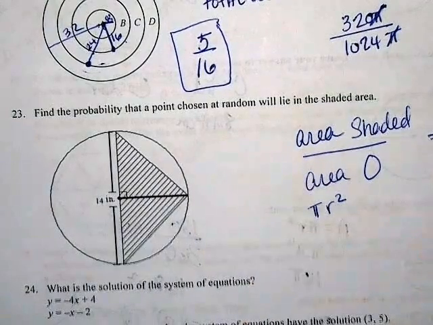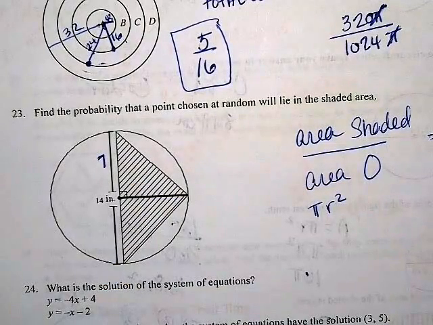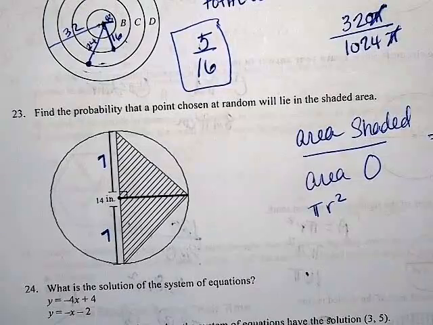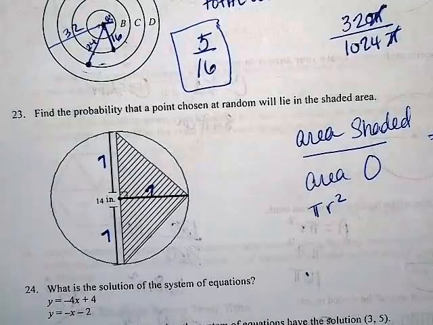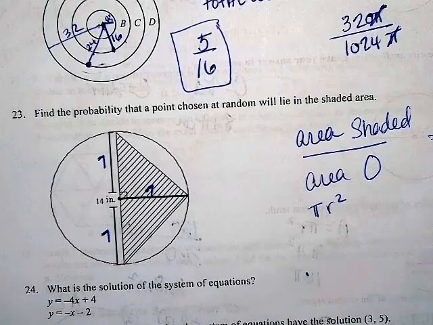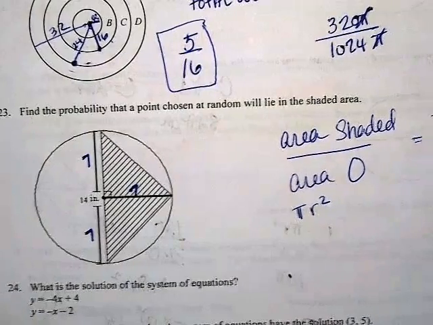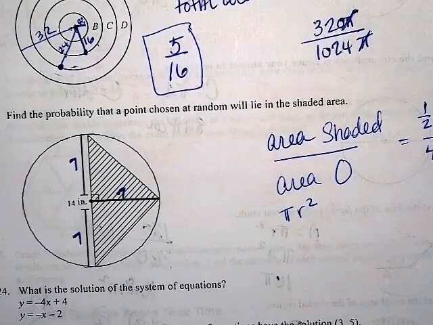Okay. Questions. Do you believe this is 7? Oh. I thought that meant that line through the triangle is 14. Do you believe this is 7? Is the radius of this circle 7? So is this segment 7? So how are you going to find the area of that triangle? 1/2 of the base times the height. So what do we get in the numerator?